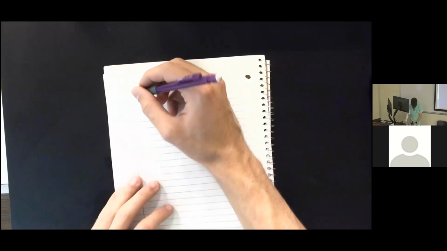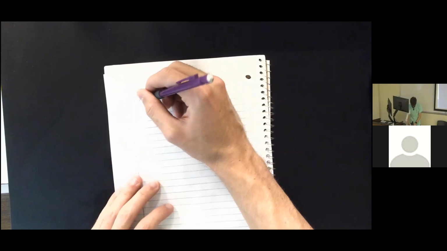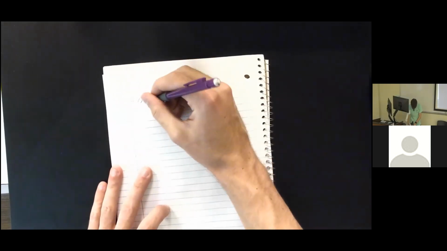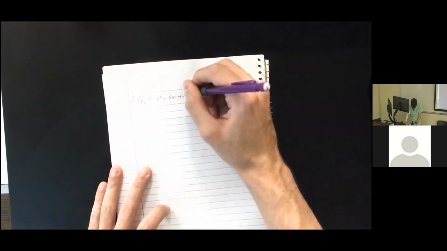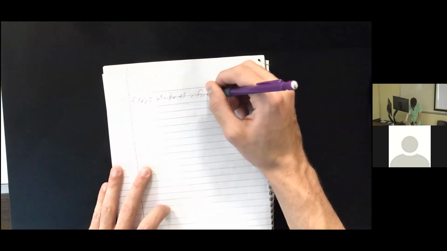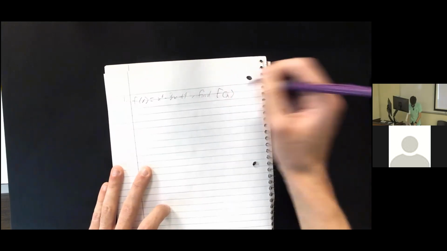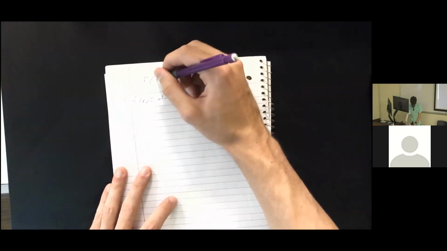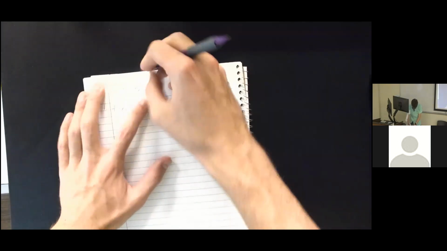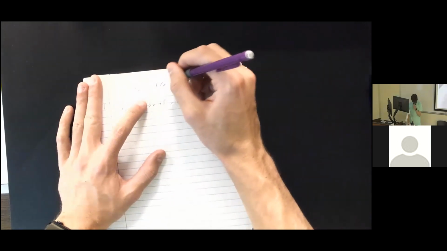So let's start off with a first one, just finding a pretty simple antiderivative. Say we have f prime of x equals x to the 6th minus 3x plus 9. Find f of x, where the derivative of f of x equals f prime of x, right? Okay. So how do we do this?